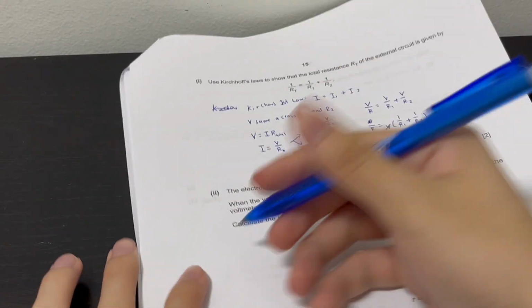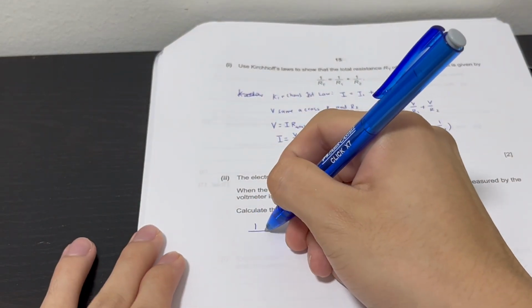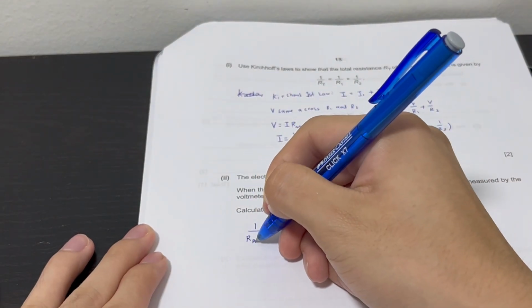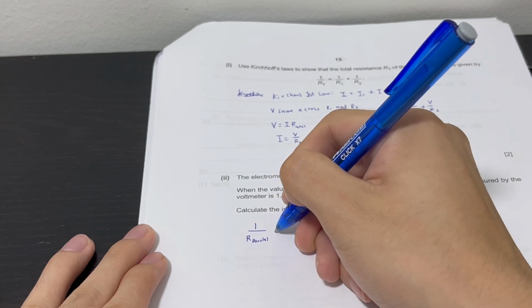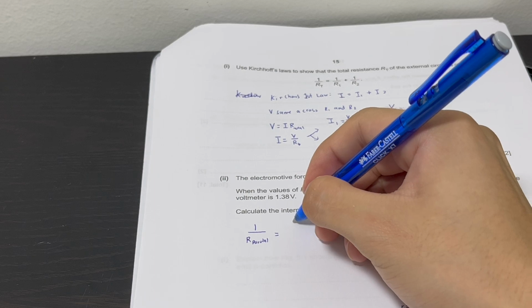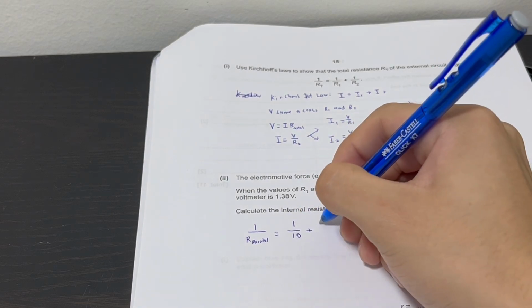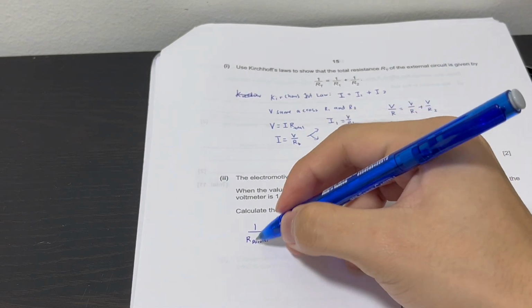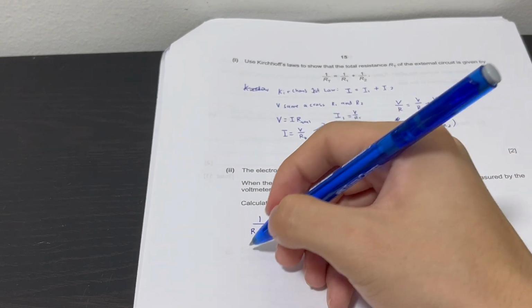So we use this formula: 1 over R parallel is equal to 1 over 10 plus 1 over 15. And we can inverse this like this.